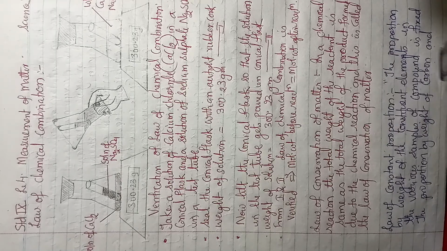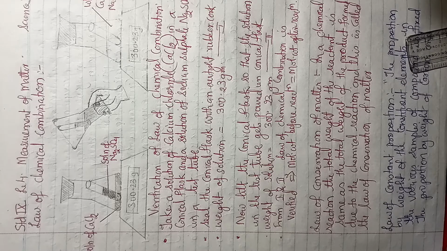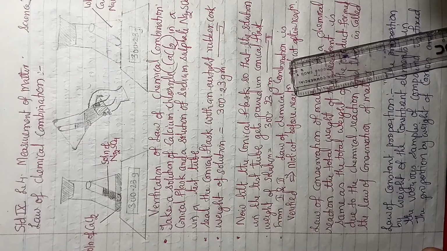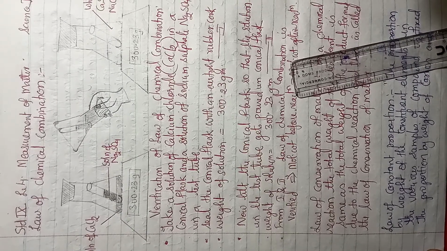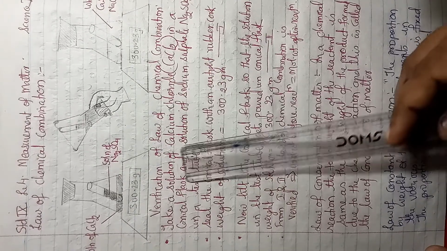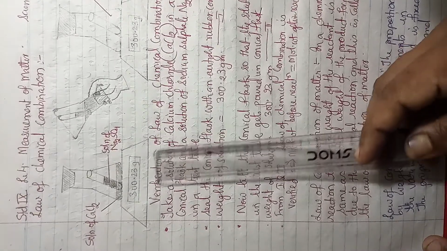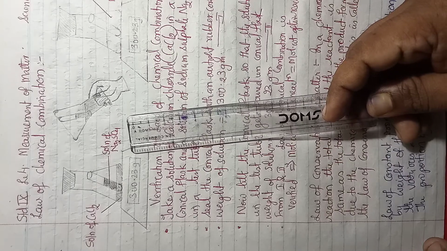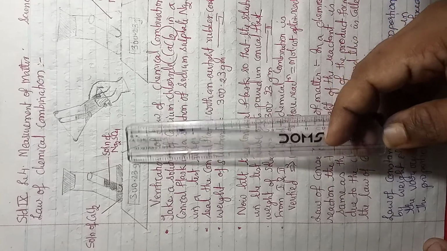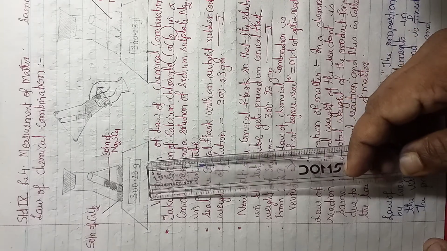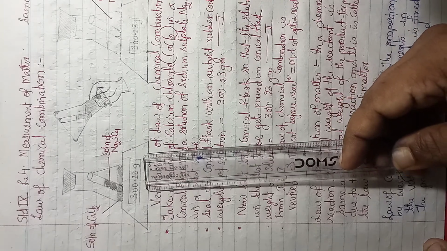Here we are going to study certain laws regarding the chemicals. Now, in order to prove certain laws, one experiment is being shown here. You can see a solution of calcium chloride and a solution of sodium sulfate. Without reaction, they are together inside the funnel. Their mass is 300.23 gram.